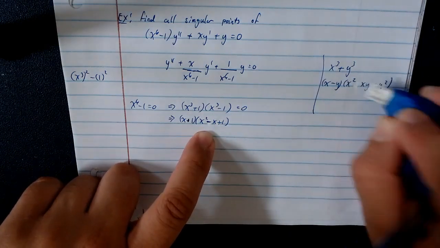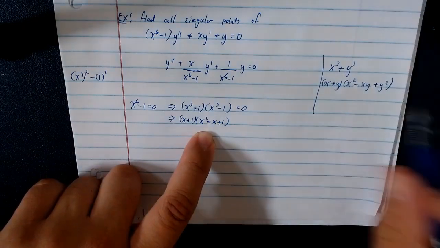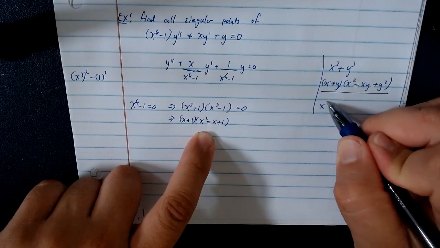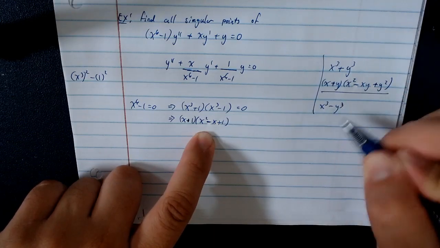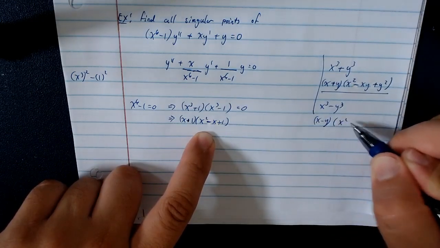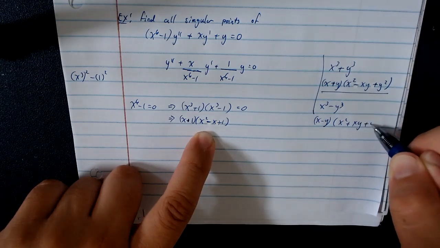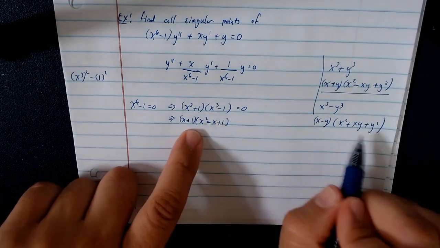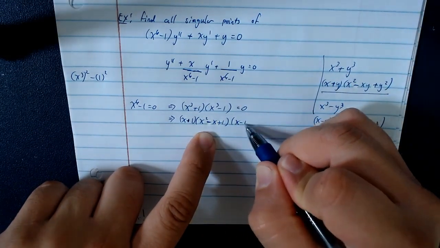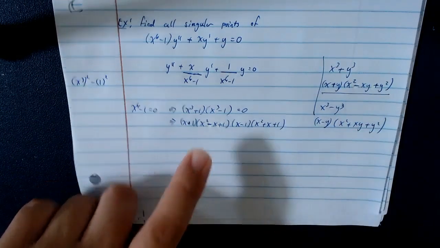So here, this one should be a plus, and this one should be a minus. There we go. So that's the formula for the factoring of the sum of cubes. For the difference of cubes, that's the one where we start off with x minus y, and then this one is x squared plus xy plus y squared, like this. And so here our x is x and our y is 1, so that one factors as x minus 1 times x squared plus x plus 1, like that.